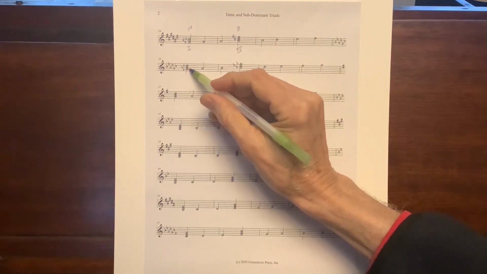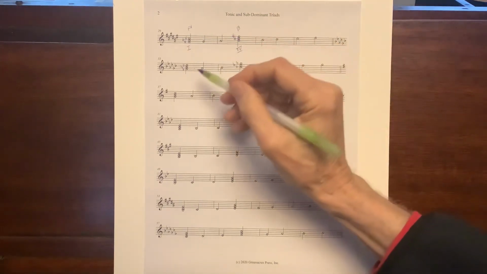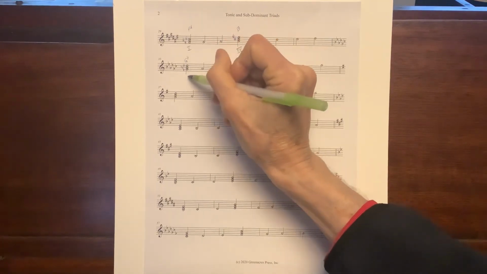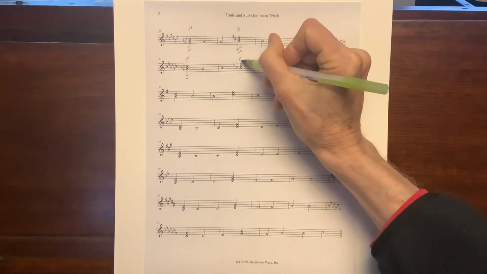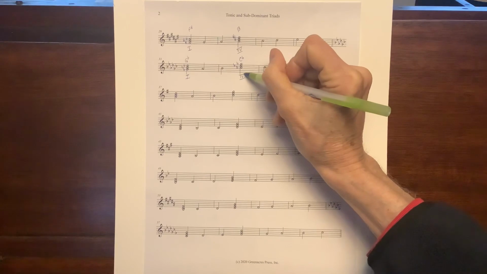G flat, B flat, D flat, F sharp, A sharp, C sharp. Same exact thing. All right, so G flat is our 1 chord. And C flat major is the 4 chord in that key.